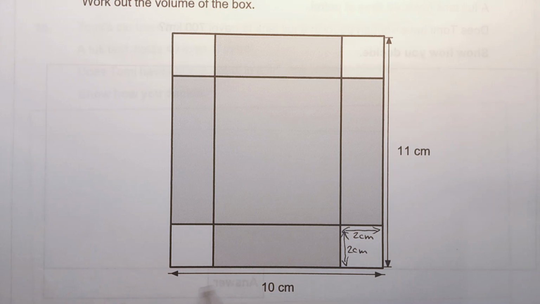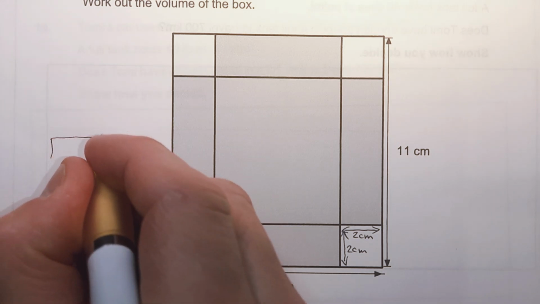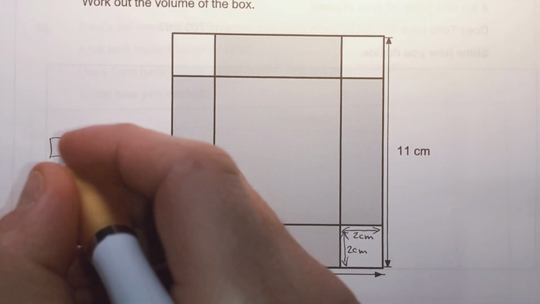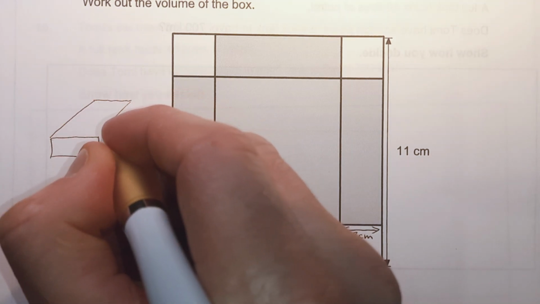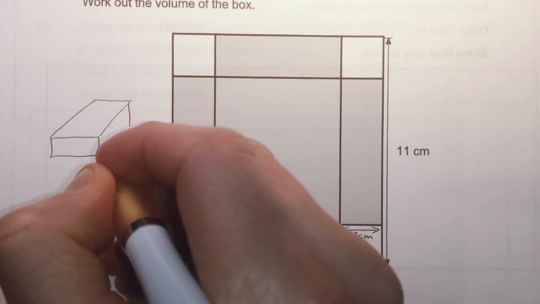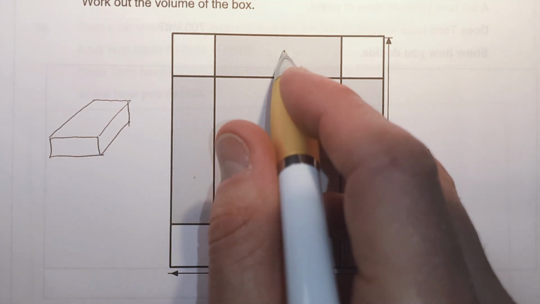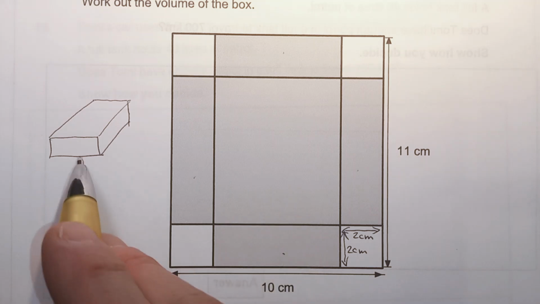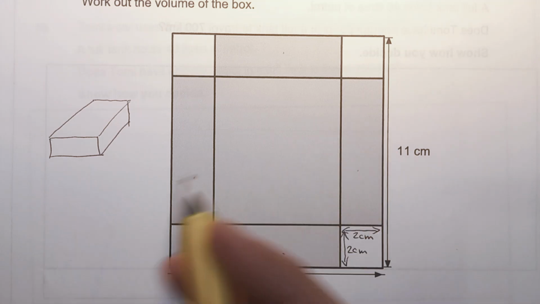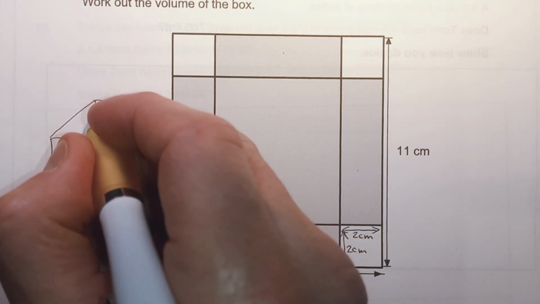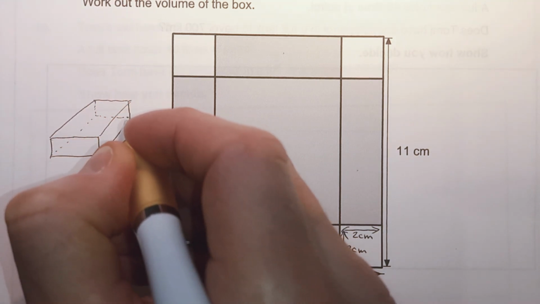So let's just draw what the box is going to look like. We'll have this bit here at the front, and then it's going to go back like a rectangle, and we'll have these. So this will be the front, these will be the side bits, and then we've got the base. It might not have a top. It looks like it might be an open box, but that's fine. And I'm just going to do dotted lines to see what it would look like.